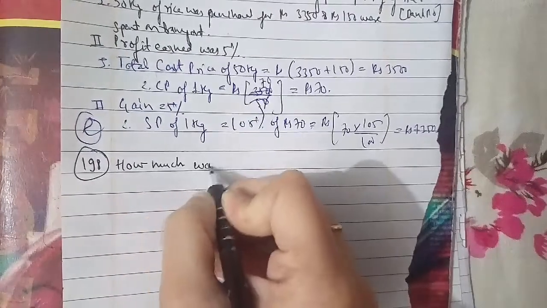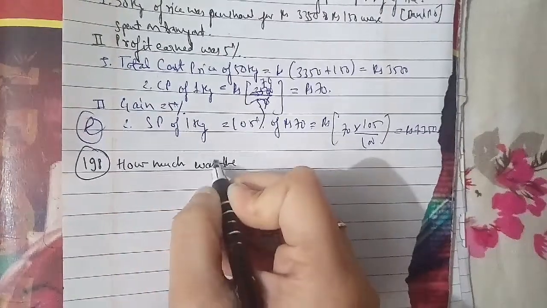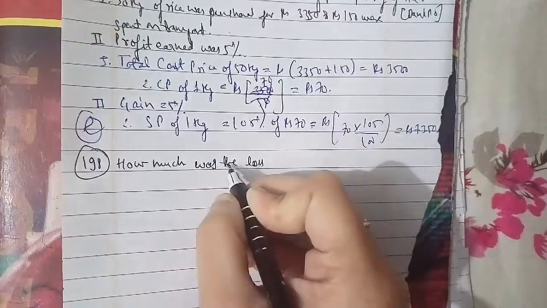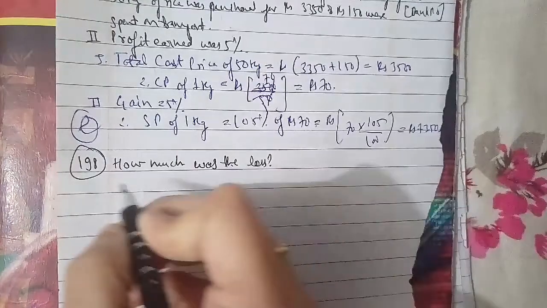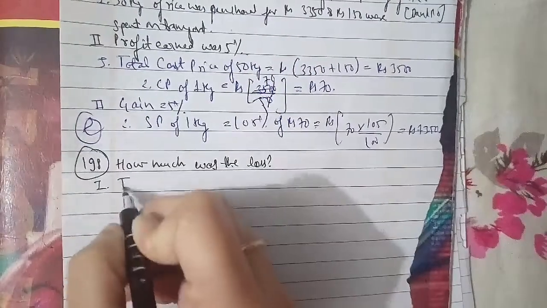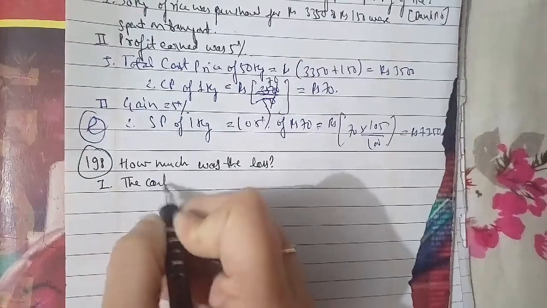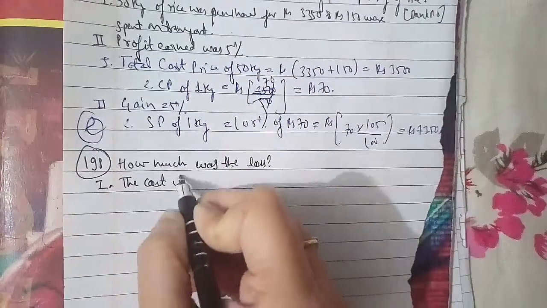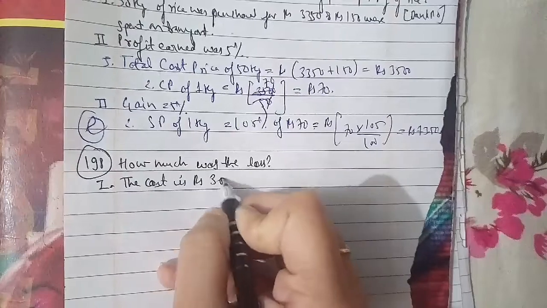How much was the loss? Statement one is the cost is rupees 300.